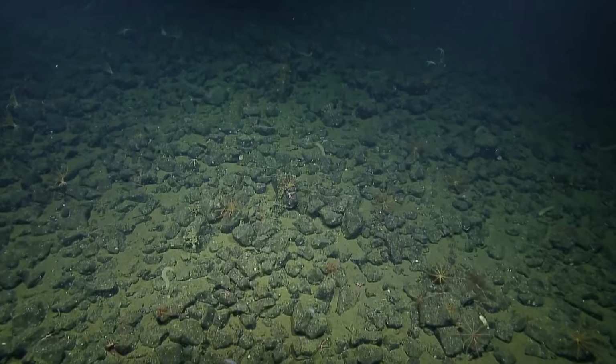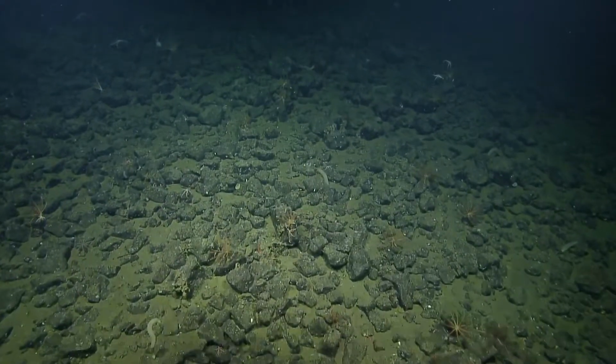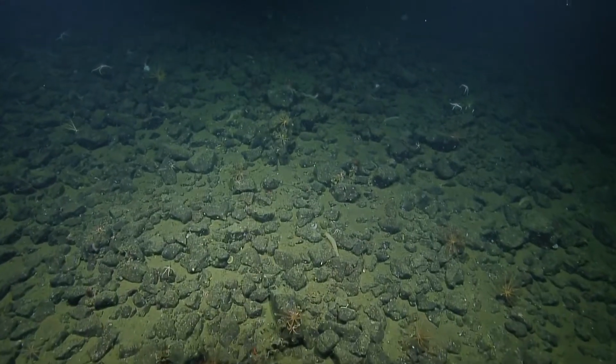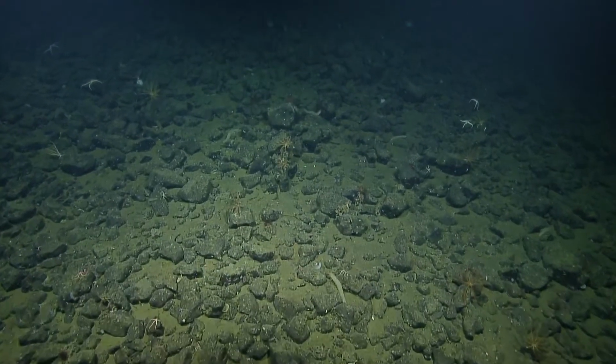We're also seeing sea cucumbers here, which are related to starfish. They're in the same phylum, the Echinoderm or Echinodermata.